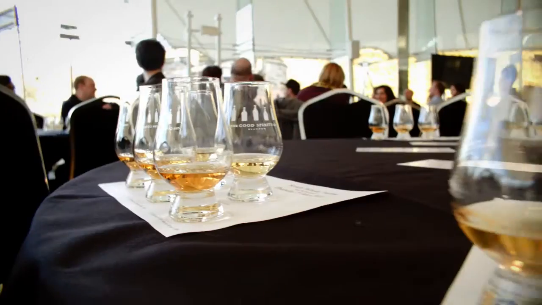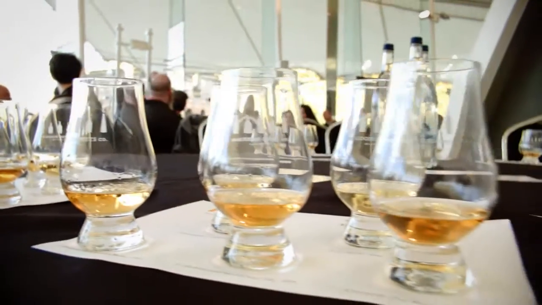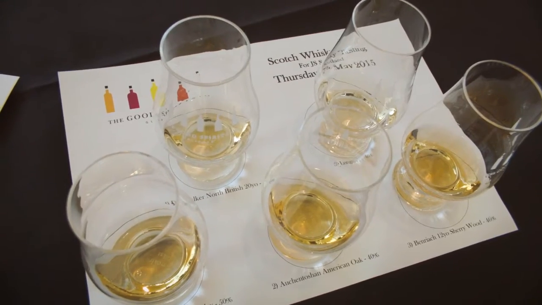Whiskey. So that's, you'll see, if you look at the sheet in front of you, the whiskies are numbered. The whiskey event itself is legendary. It was done last year, and I think the attendance this year was immense. I've been speaking to my colleagues about it, and people are buzzing about it.